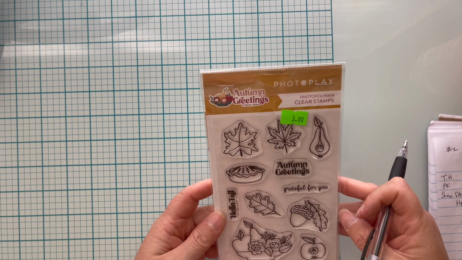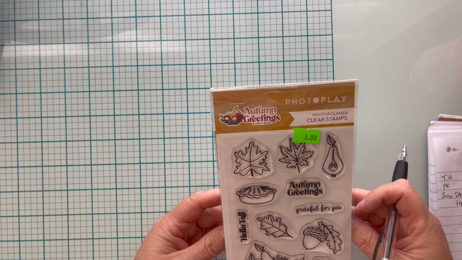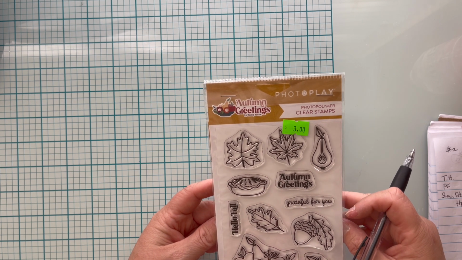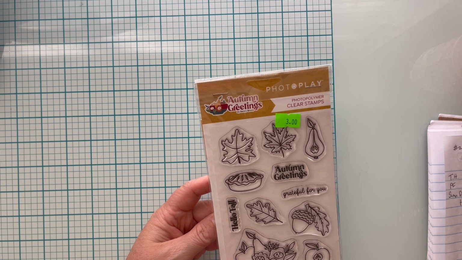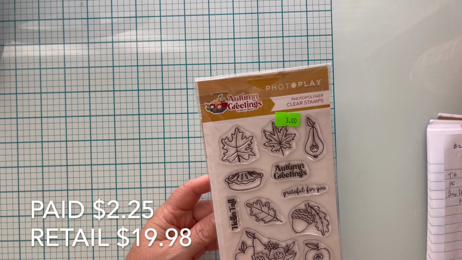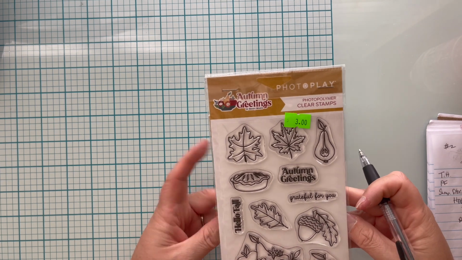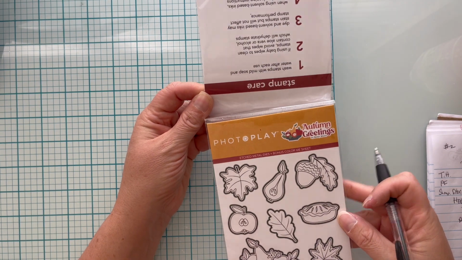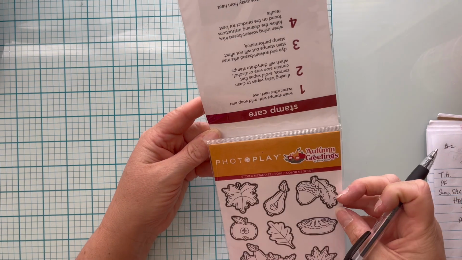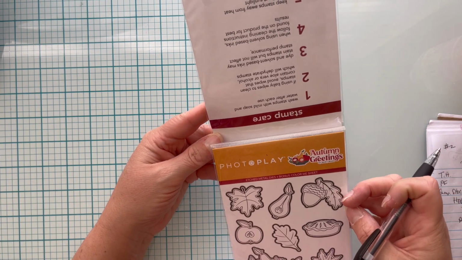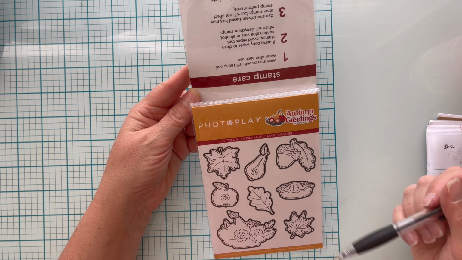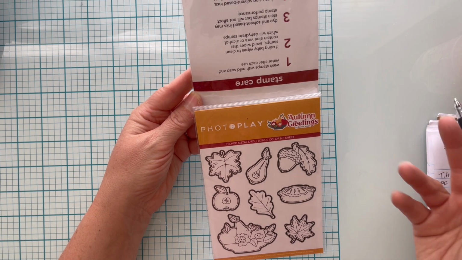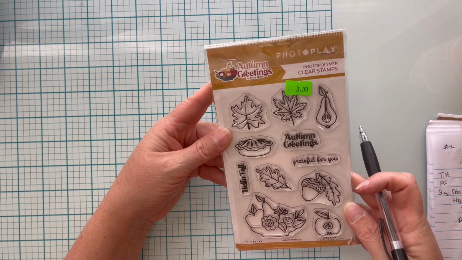This one is Photo Play, and this one is called Autumn Greetings. I am not terribly familiar with Photo Play. If you are, let me know in the comments below. I paid $3. It is only available on Etsy for $19.98, and it is the stamp and the die set. Says bonus color me sheet. So I guess you can always color the sheet in, copy it, and then you could just print it out and then die cut it. You wouldn't have to use the stamp again. Interesting. Okay.